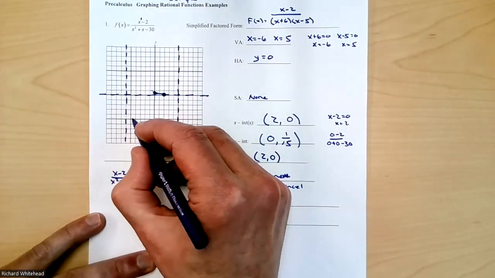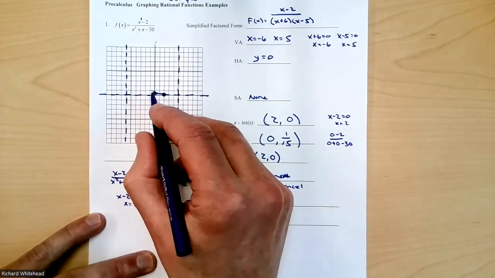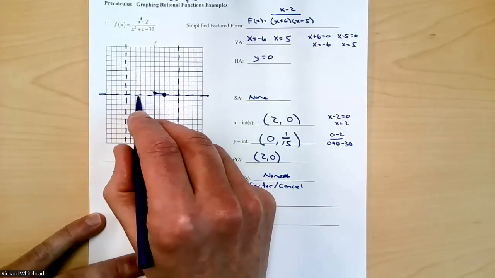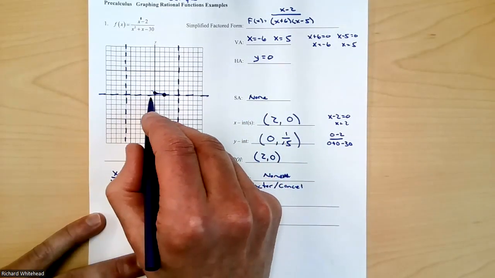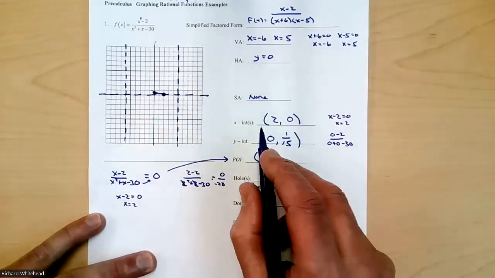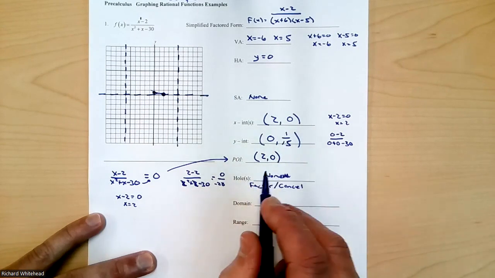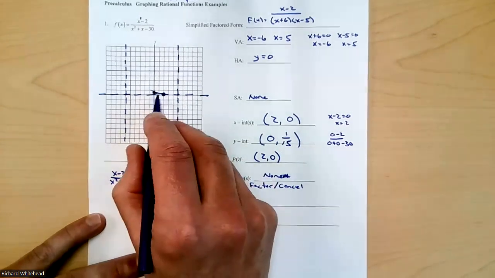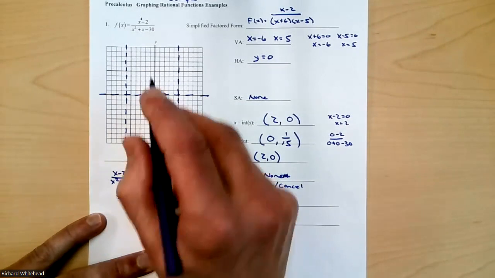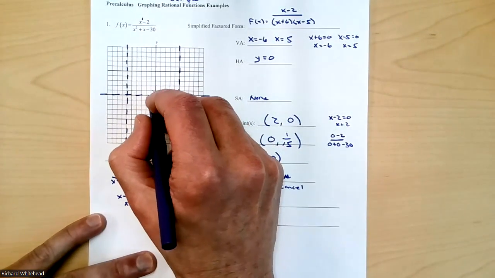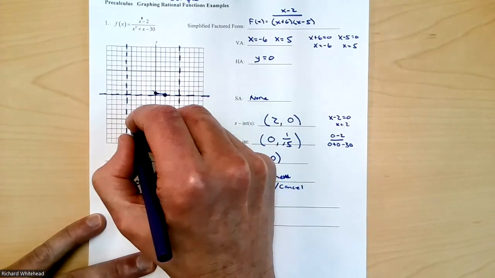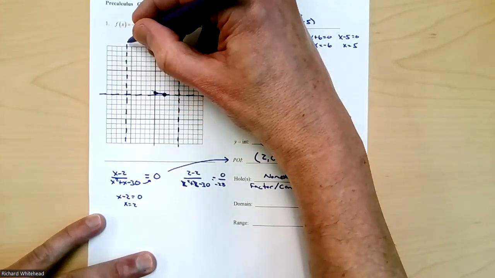Can it turn back down? And the answer is no, it cannot turn back down because it cannot cross the x-axis again. I know that there are no other x-intercepts, and I know that it only touches the horizontal asymptote. It only has that one point of intersection. So in my brain, I know, oh wait a second, it cannot turn back down. So the only thing it can do is go back up.